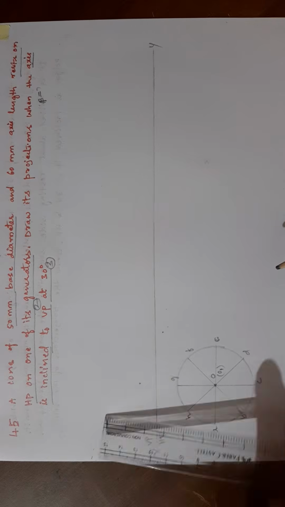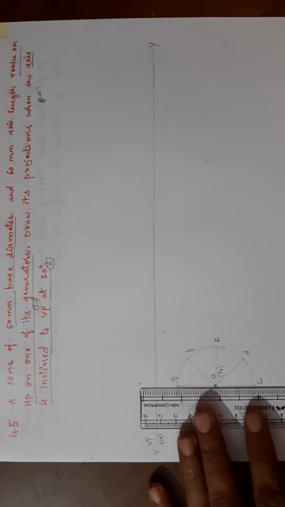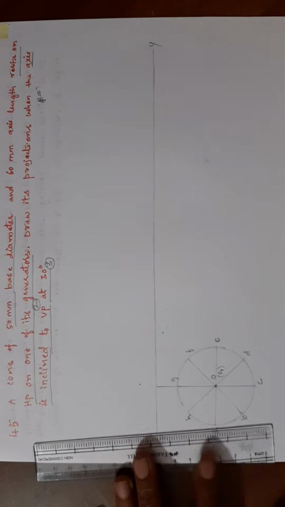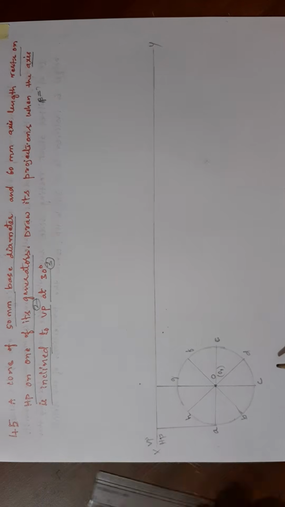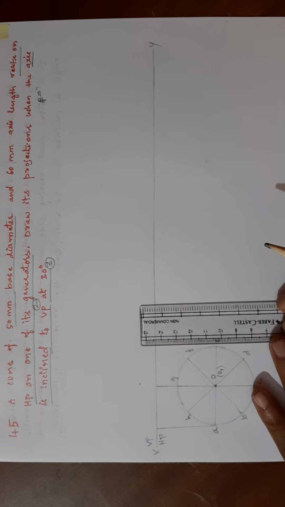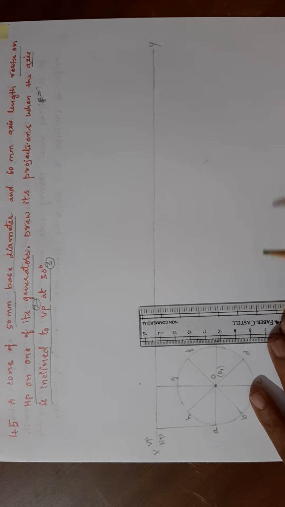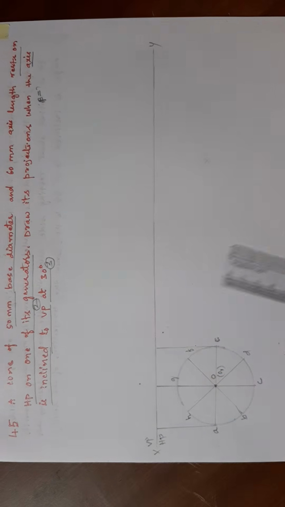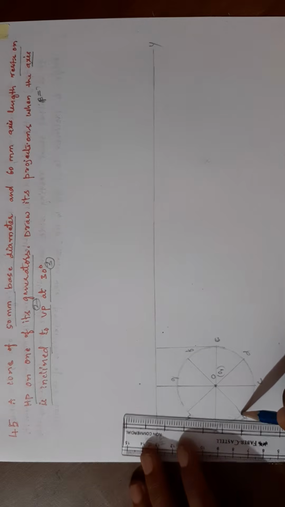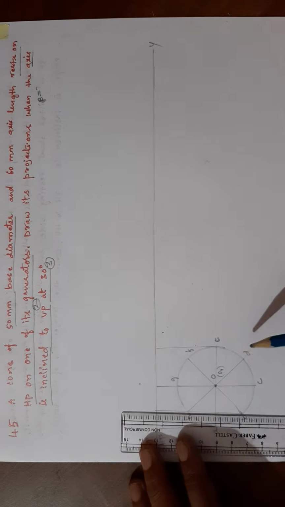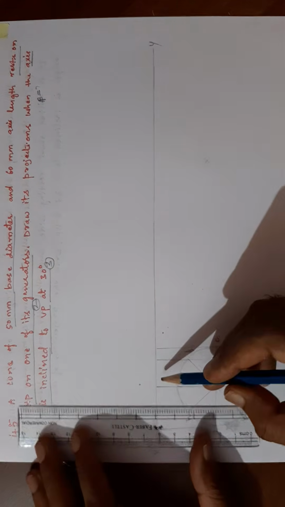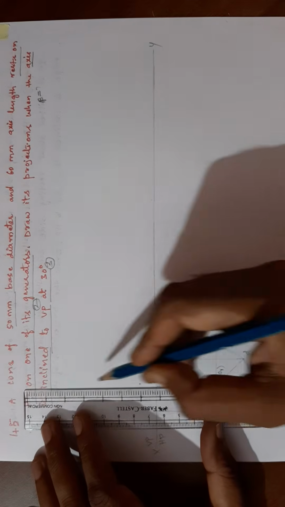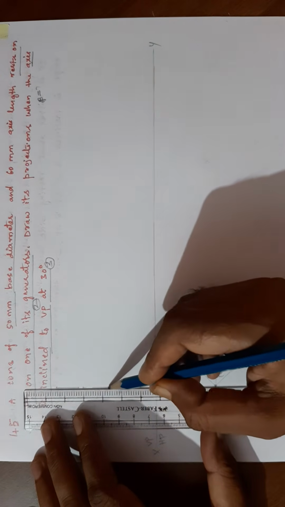Now draw the front view by drawing vertical projector lines from all the generators, also from B and H, D and F. Now extend the center projector line, which indicates the axis. Draw it with a long thin chain line.